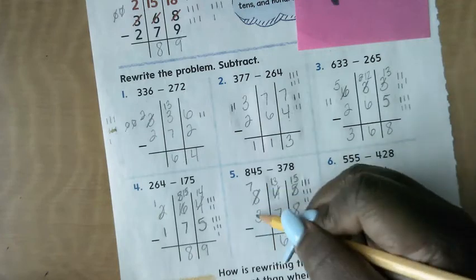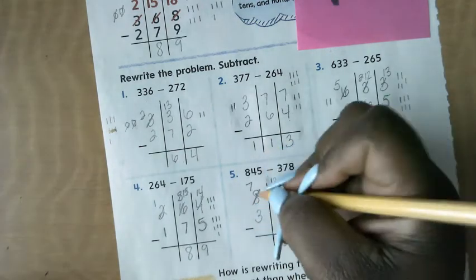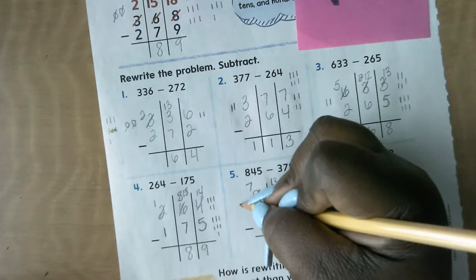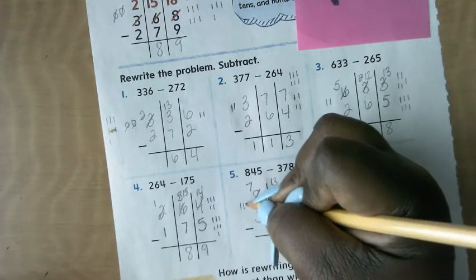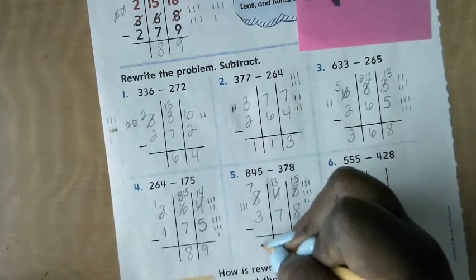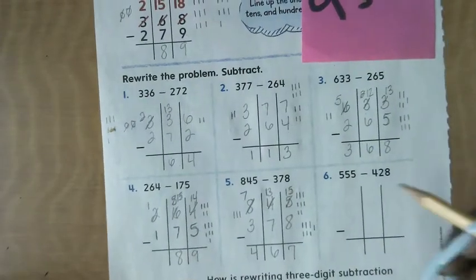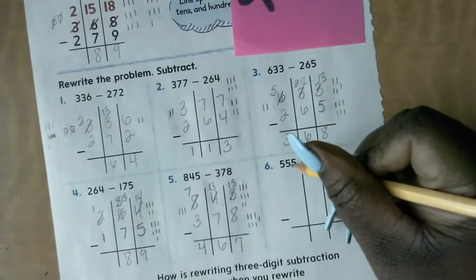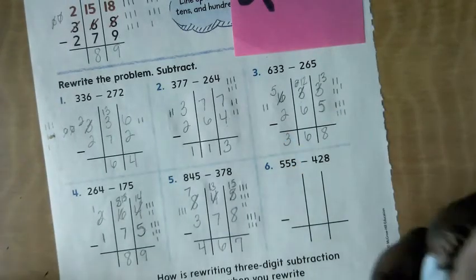And then we have 7 minus 3. So let's take away 7 from 3. 7, 6, 5, 4. 7 minus 3 is 4. 467. And now for problem number 6, we have 555.